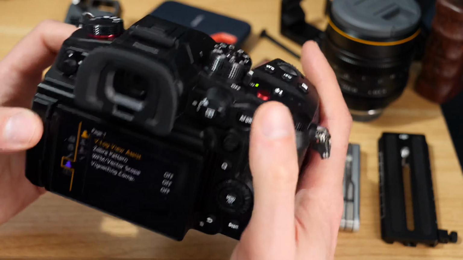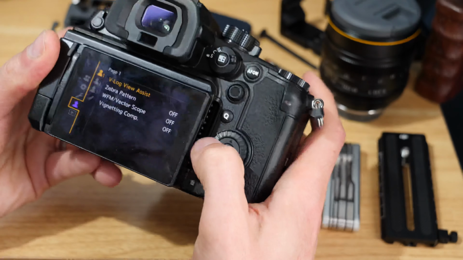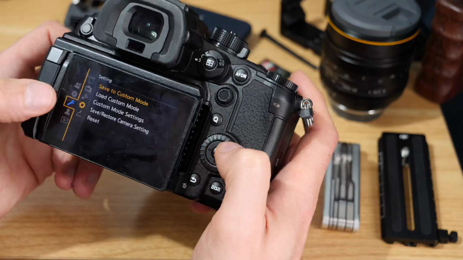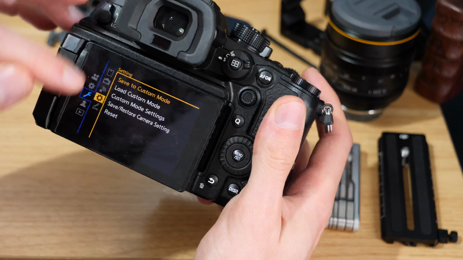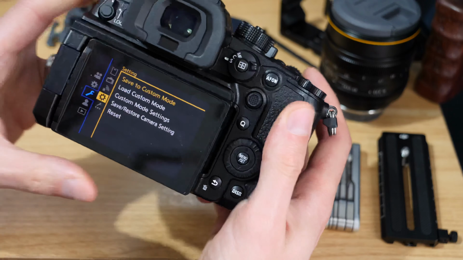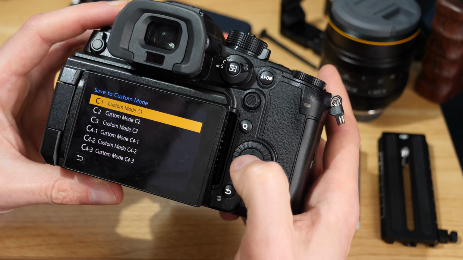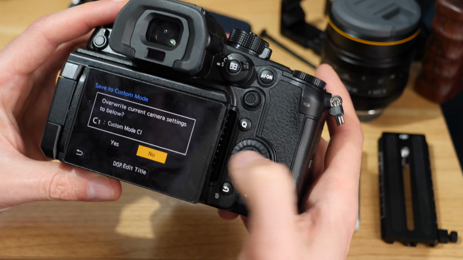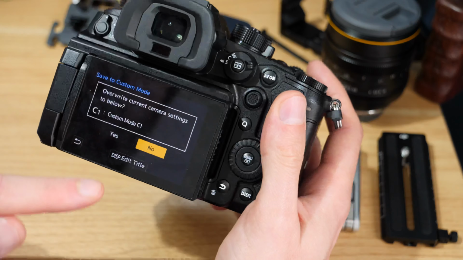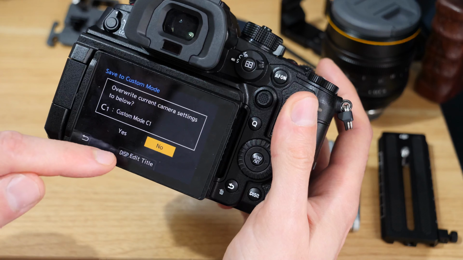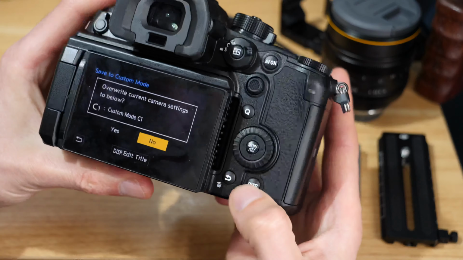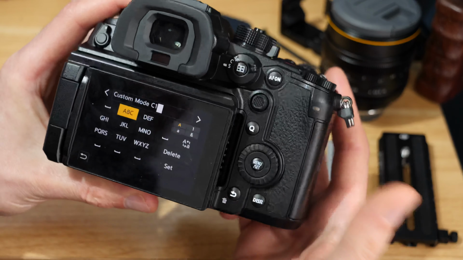So if I'm back in C1 now, I'm just going to jump into the spanner, and then the fourth one down, which is the setting option, has the save to custom mode bit. Again, we've covered this in another video, so we won't go into that too much. But once you get to this point, you can press the display button to edit the title. So our display button's just there. We press that.